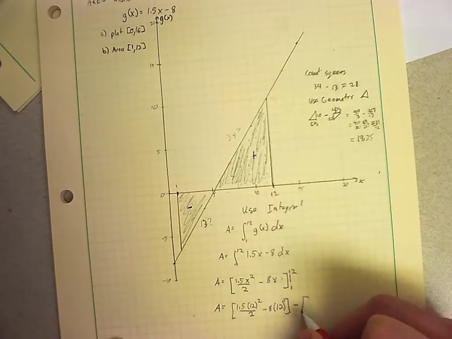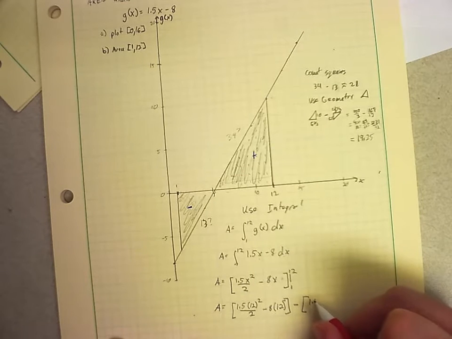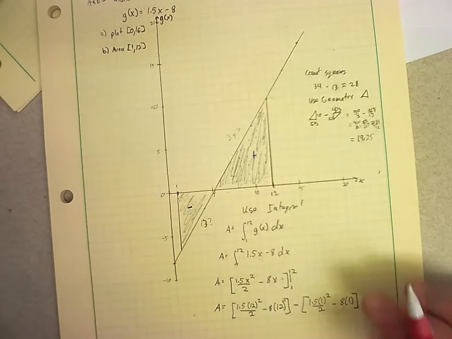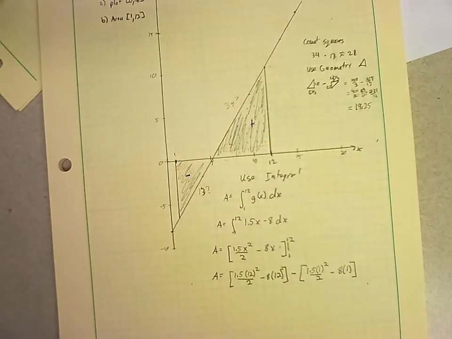Minus what I get when I put in 1. And then we'll do some simplification.